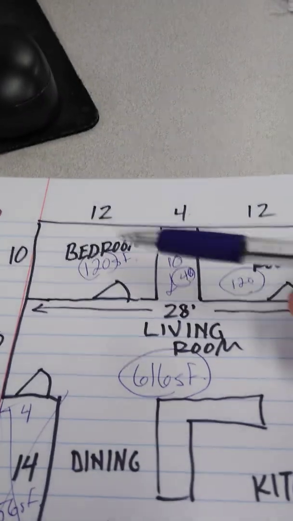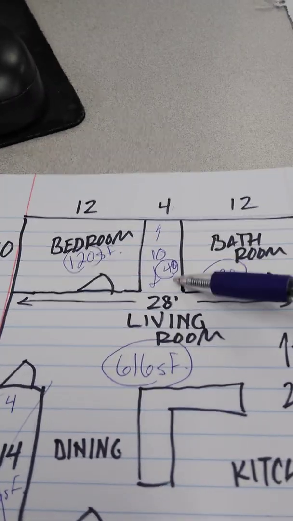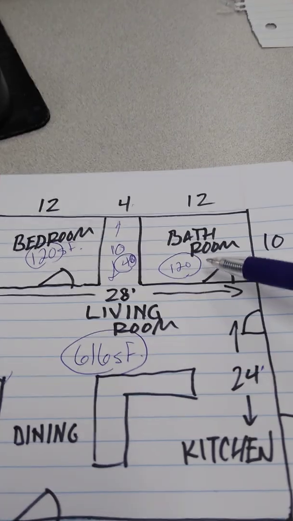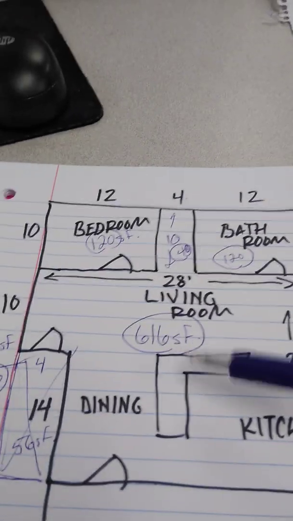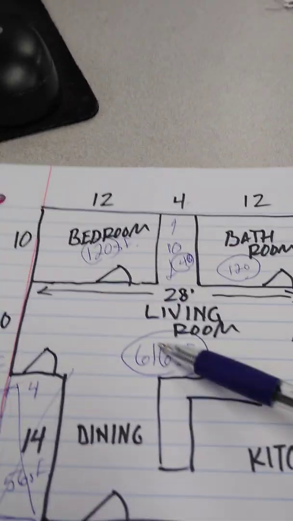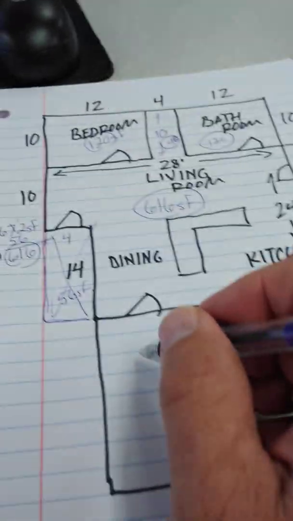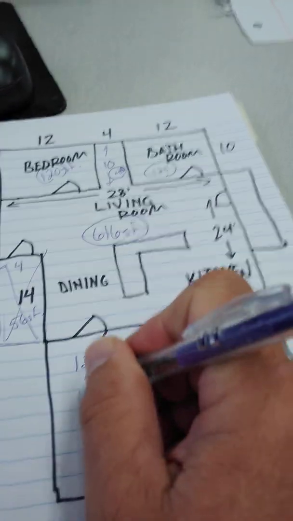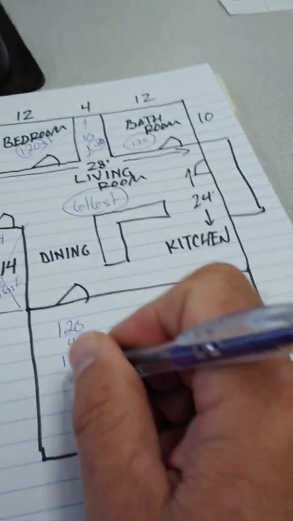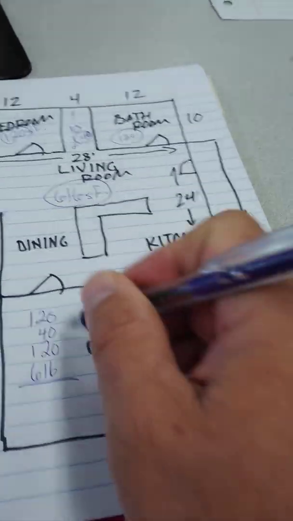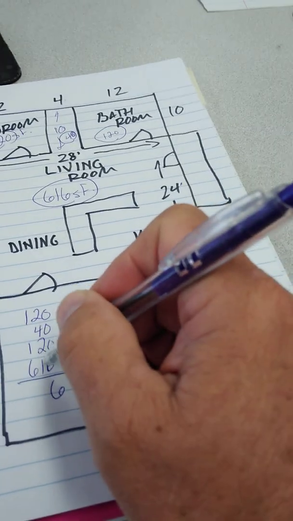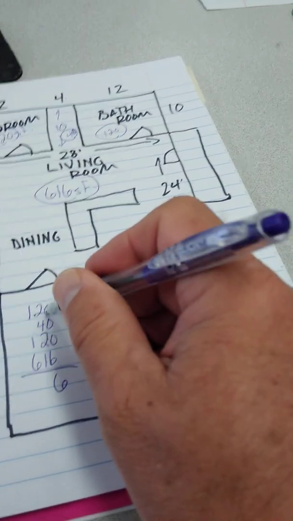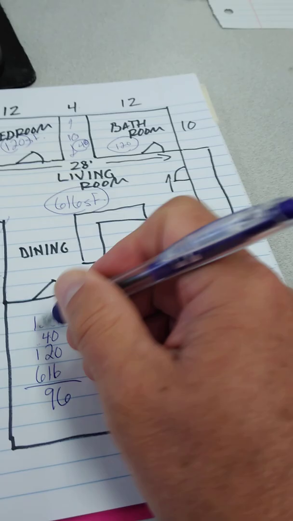I have a bedroom of 120, a hallway of 40, a bathroom of 120. That's a big bathroom, by the way. And everything else is 616. So here's what we do. We're going to take, let's use the garage as a place to write. We have 120 plus 40 plus another 120 plus the regular house is 616.